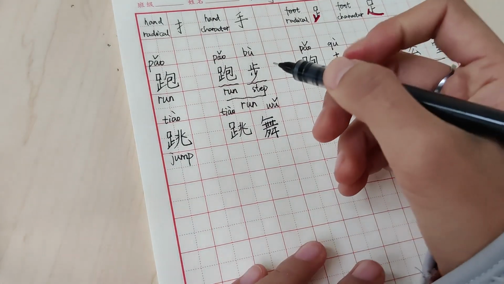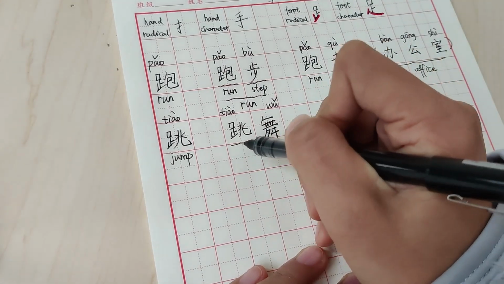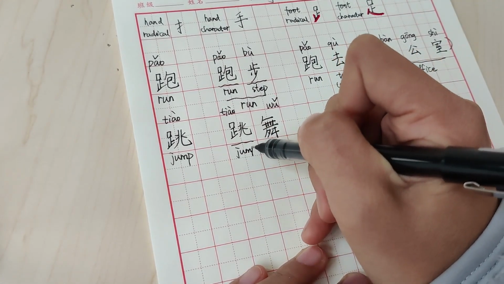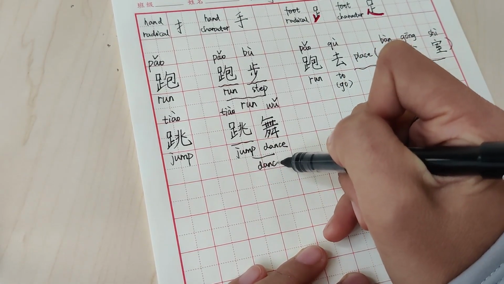The 舞 means dance, right? So jump and dance together, yeah, it's dance.